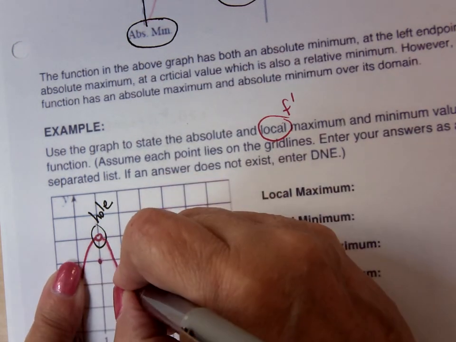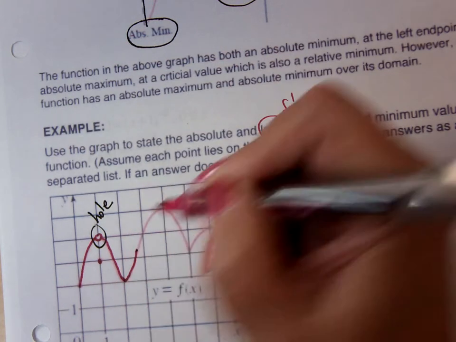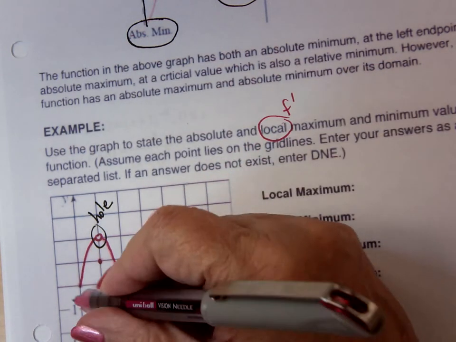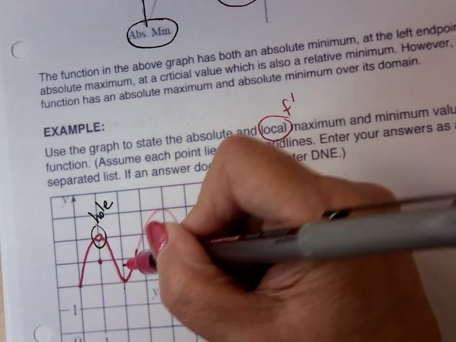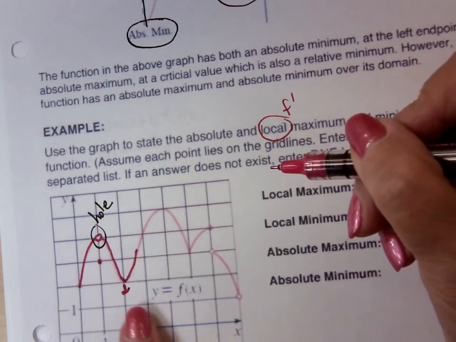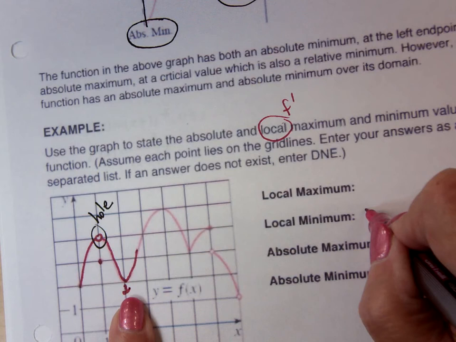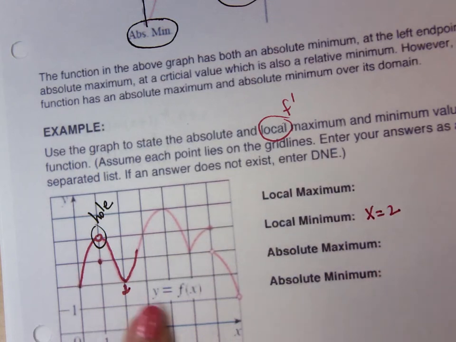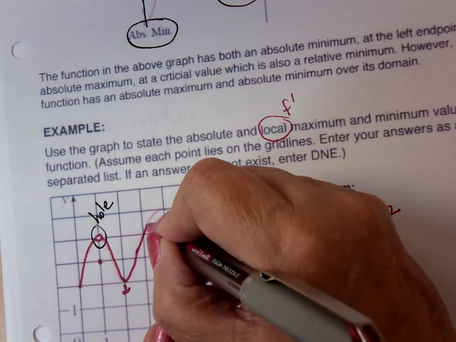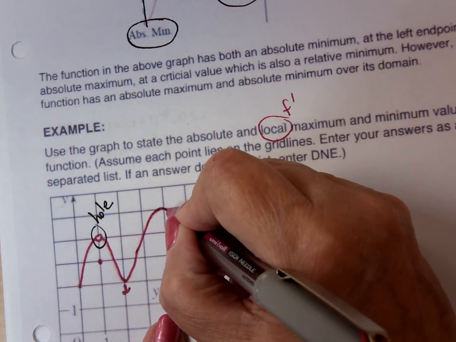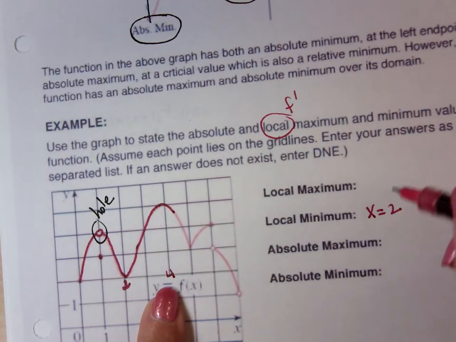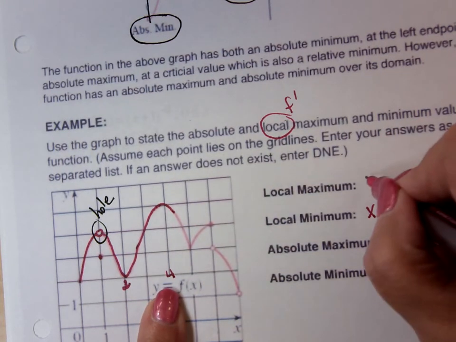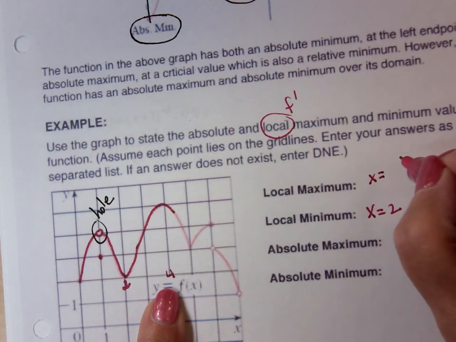Then I come down and I notice it is a min. I'm trying to figure out, this is 1, this looks like it's 2. So it certainly is a local min at x equals 2. And then it continues on in a nice graph here, 2, 3, 4. There is a local max at x equals 4.